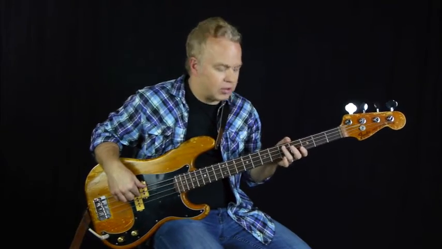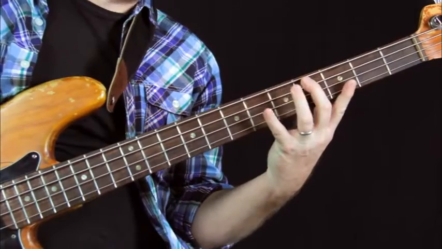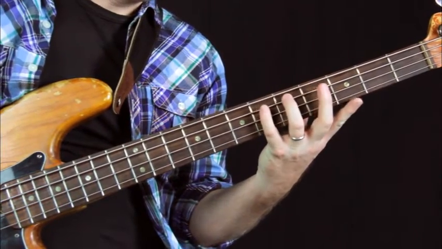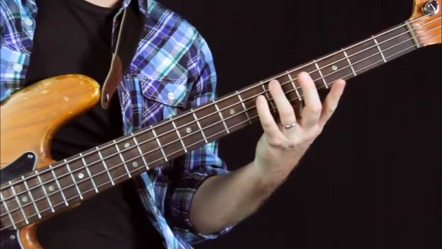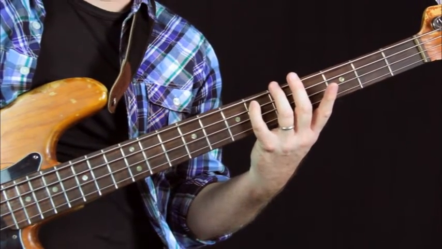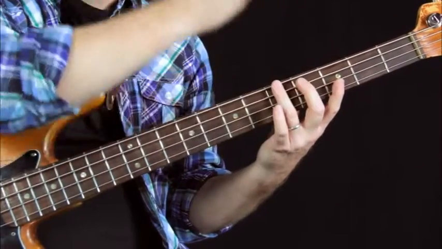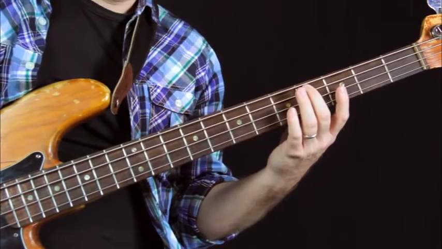If we take a look at a note like D, there are 2 notes on either side of D, 1 fret away, that are the flats and the sharps. So a D sharp is 1 fret above a D. It's a higher note. So this is a D, and then this is a D sharp. A D flat is 1 fret down from the D. It's a lower note. D, D flat.